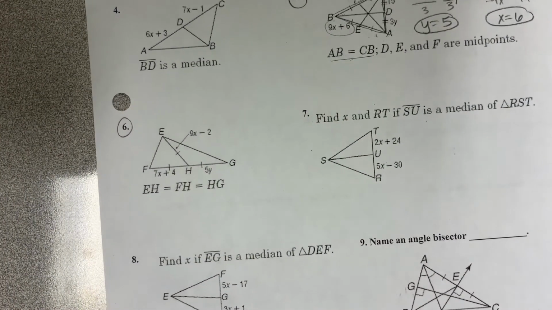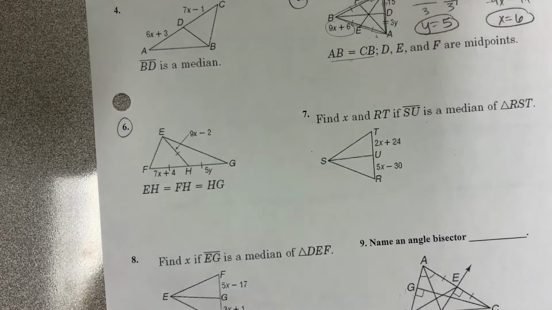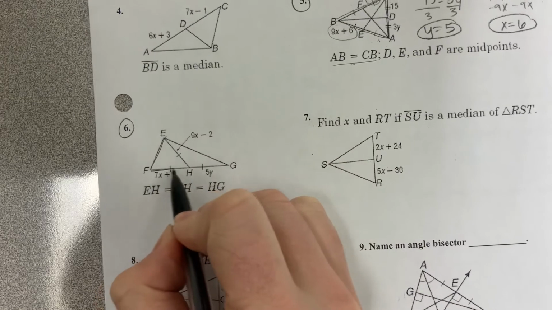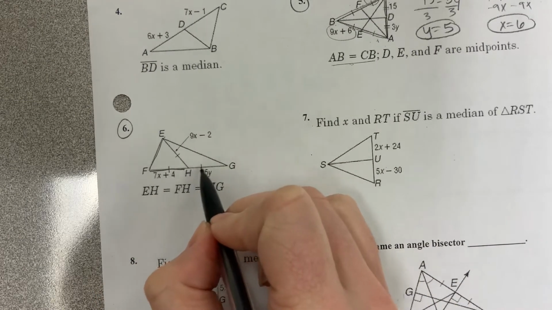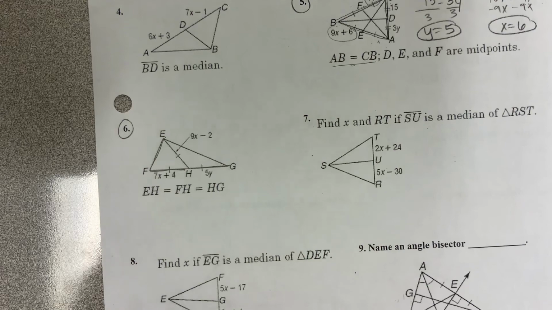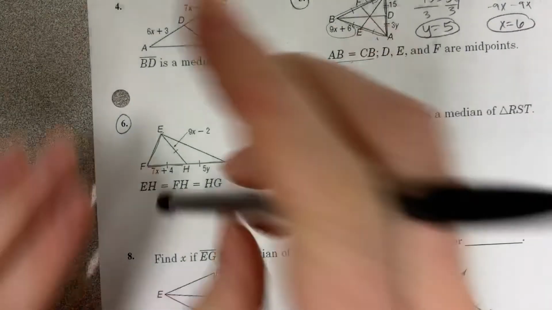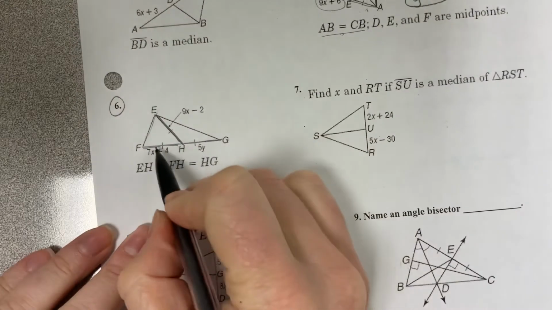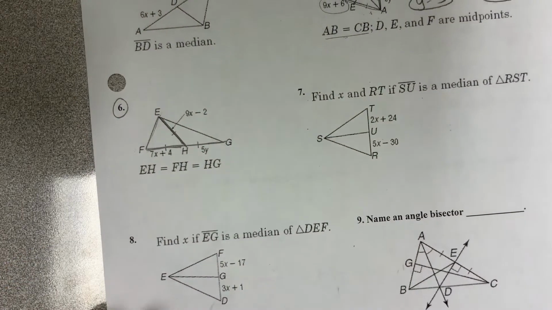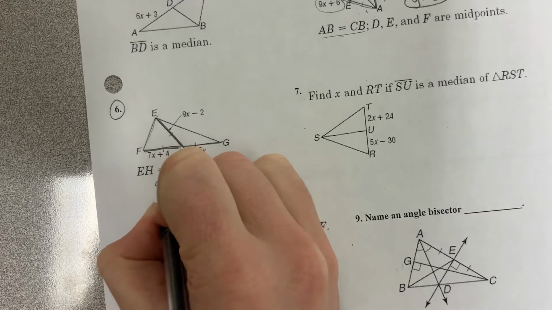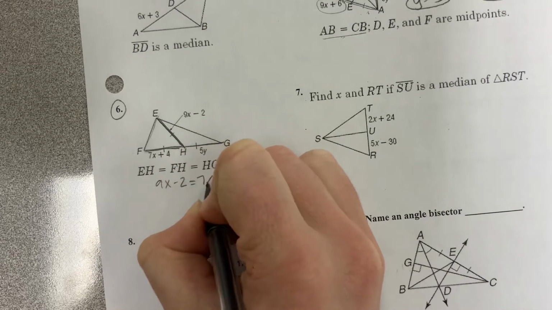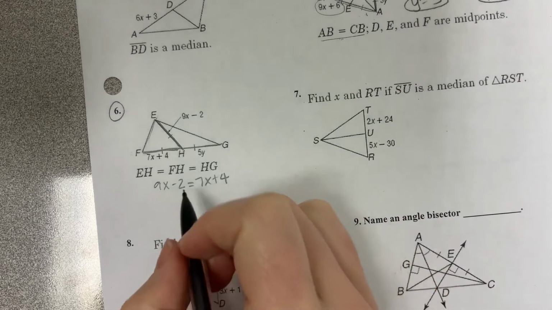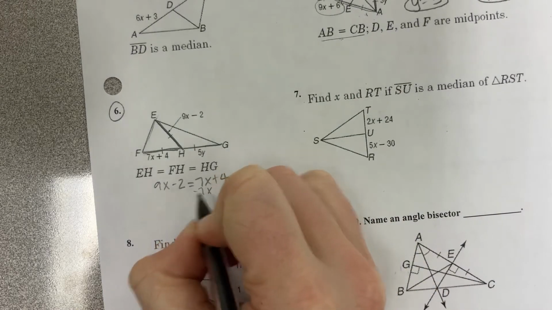Last one we see here is number 6, and it tells us that EF is congruent to FH, and that FH is congruent to HG. Or sorry, whoops. EH is congruent to FH. So we see the congruent marks on the triangle as well. So we're going to set 9x minus 2 equal to 7x plus 4 first, because we don't have any other information about y. So I'm going to solve for x.